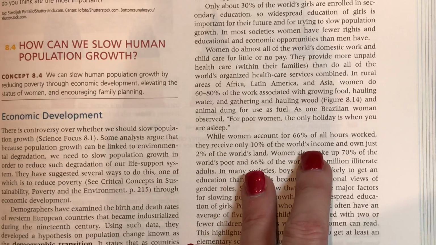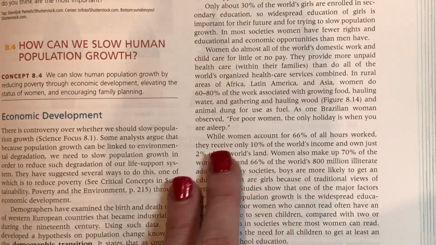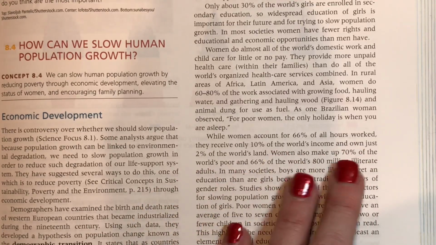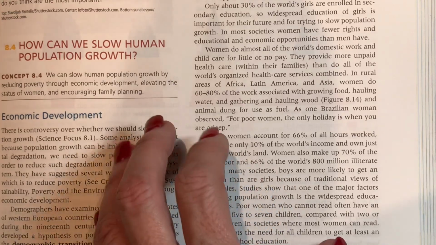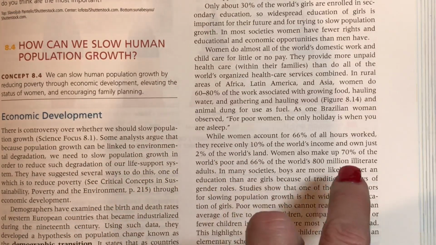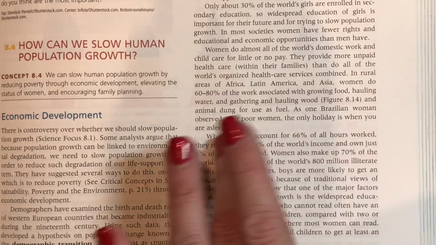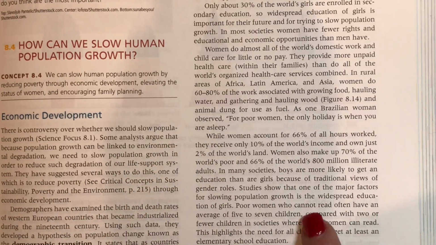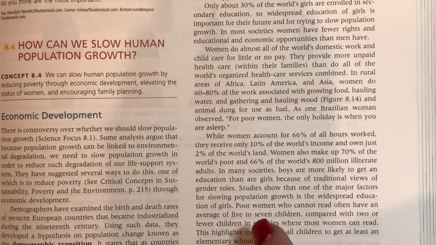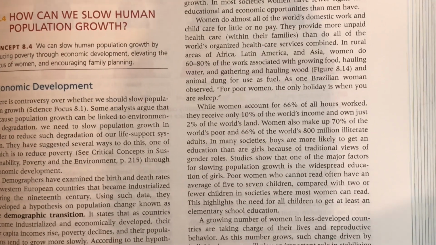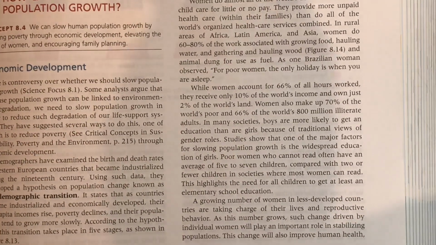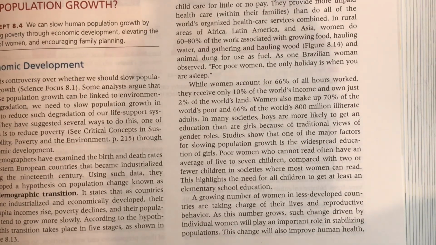So while women account for 66% of all hours worked, they receive only 10% of the world's income and own just 2% of the world's land. Because remember, again, there's still a lot of places where inheritance laws are passed on from father to son. Traditional gender roles. Poor women who cannot read often have an average of 5 to 7 children, compared with 2 or fewer children in societies where most women can read.